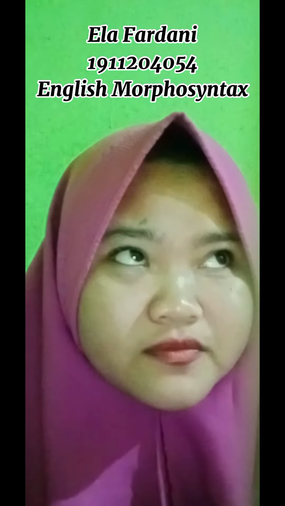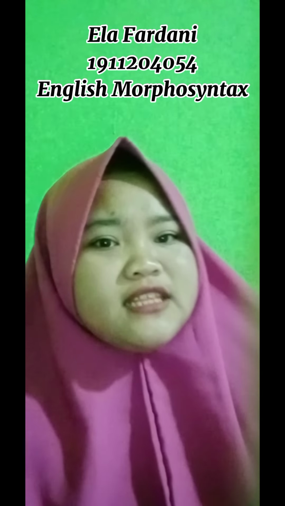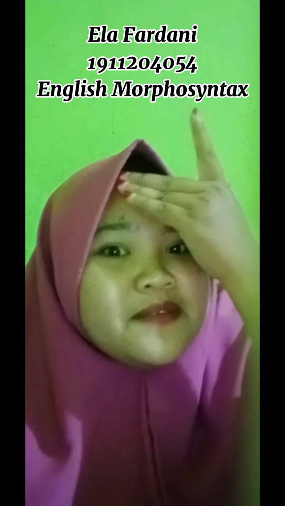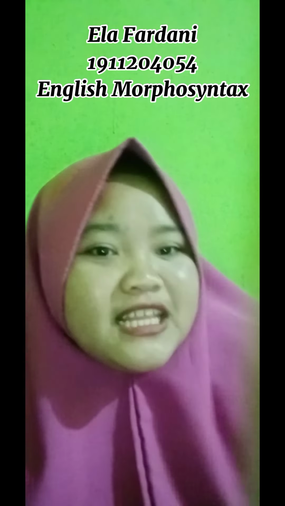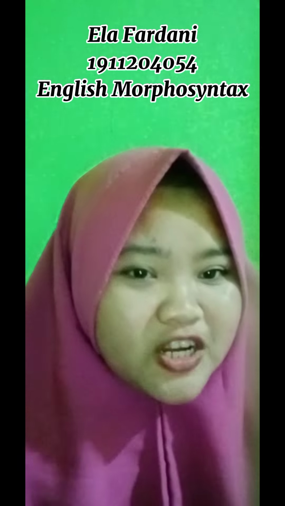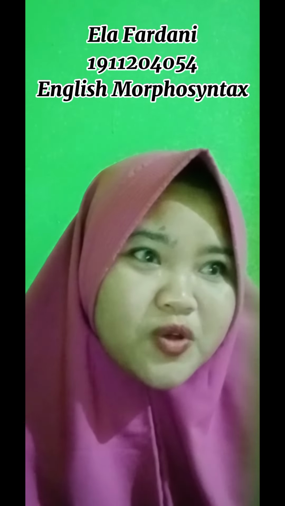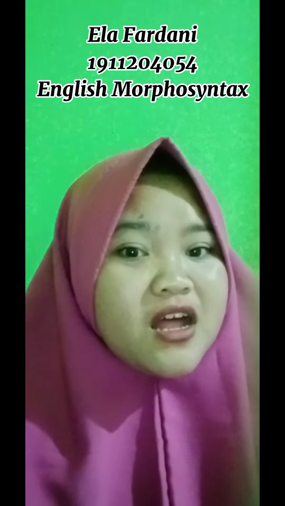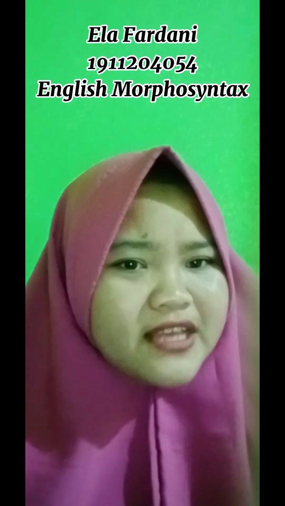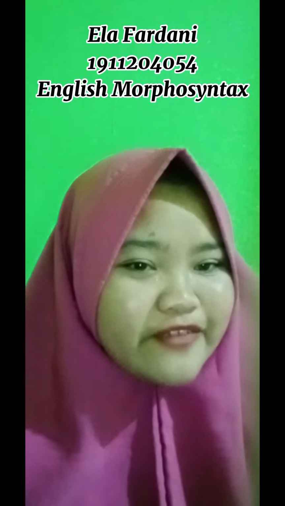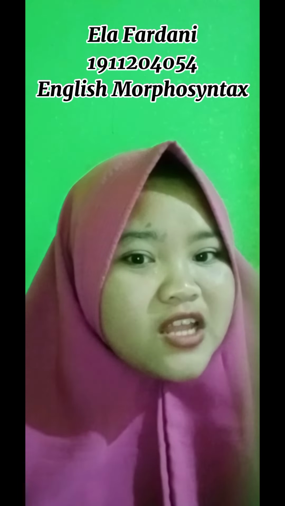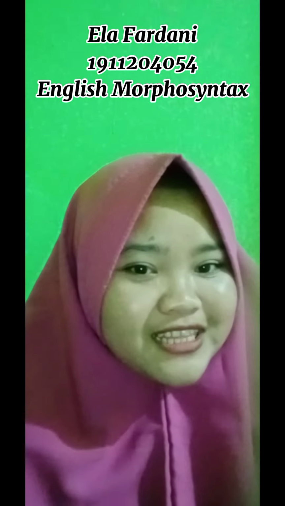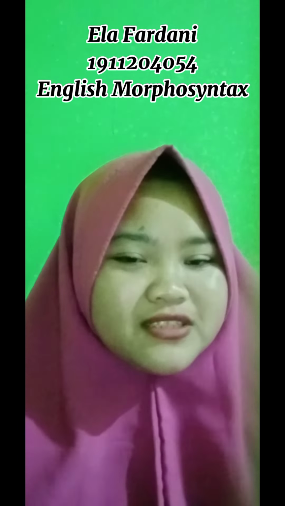And now, the types of sentence structure. There are three types of sentences: compound sentence, complex sentence, and compound-complex sentence. A compound sentence is simple sentences joined by a conjunction. A complex sentence has dependent clauses, and a compound-complex sentence has both types.